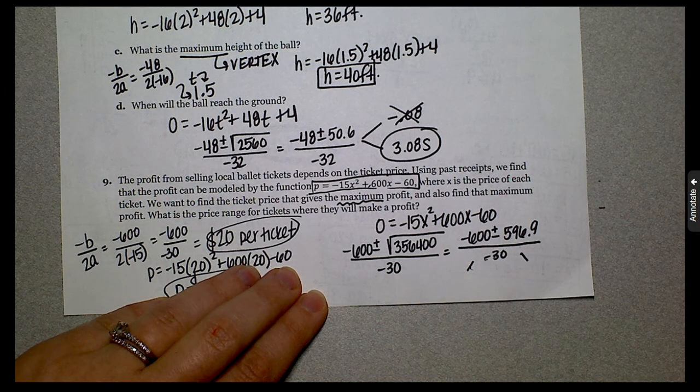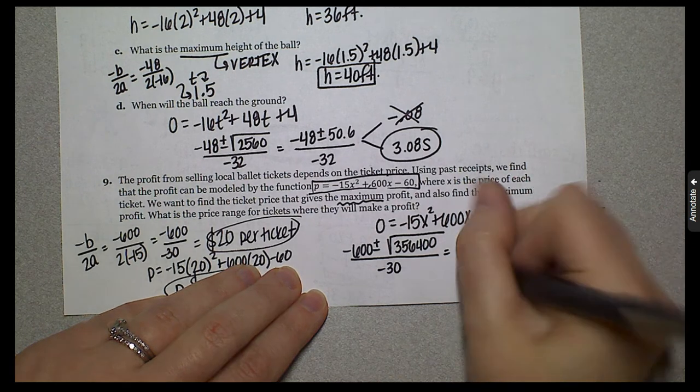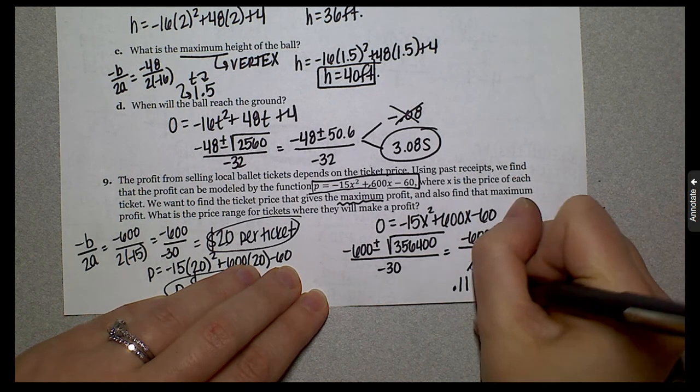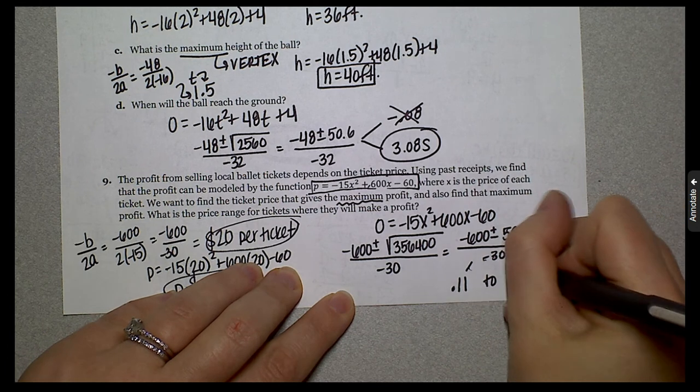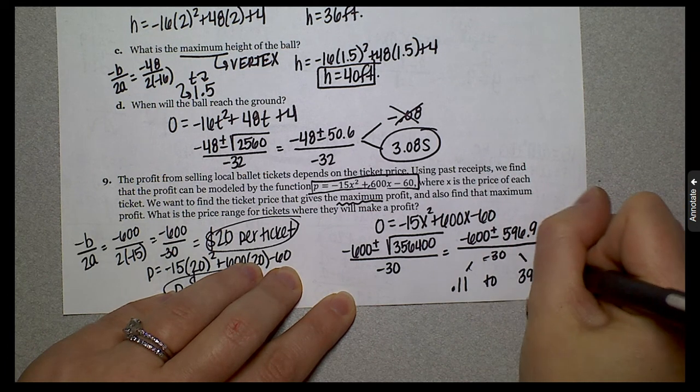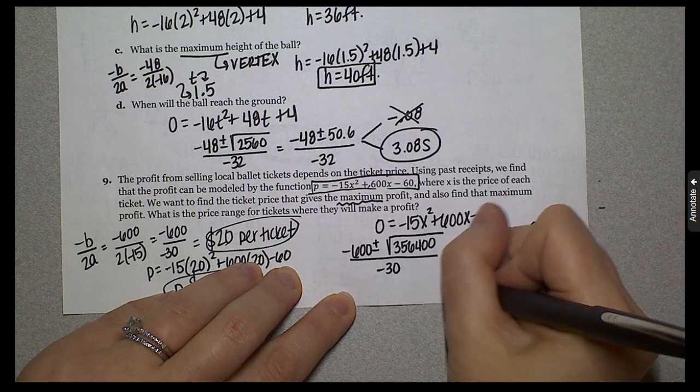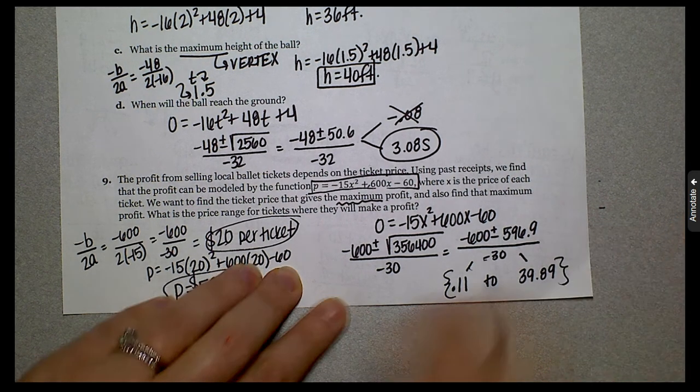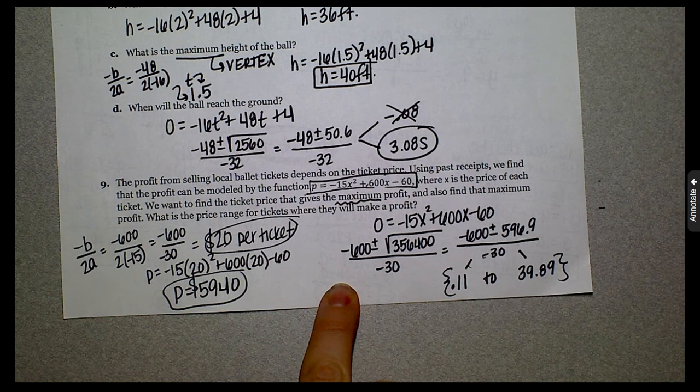So I'm rounding it to the nearest penny, 2 decimal places. I think it came out to like 0.1009 something. So you can't say 0.10 because 10 cents wouldn't be enough. So I'm going to say from 11 cents to 39.89. It's around that. And if you work it out, you can find it. That would be the price range where we would make a profit. 11 cents. What do you know? There you go.